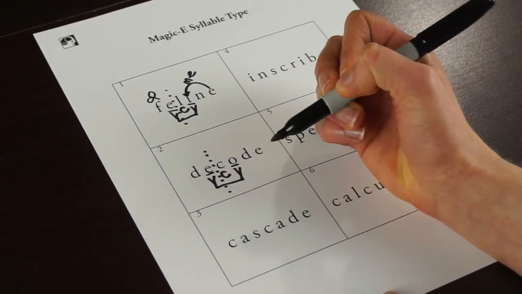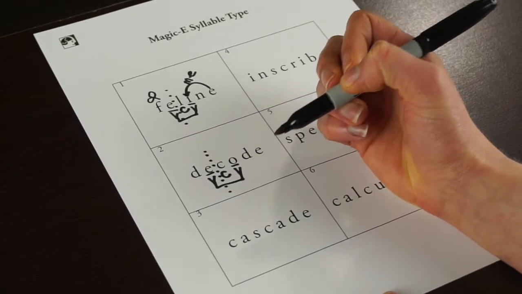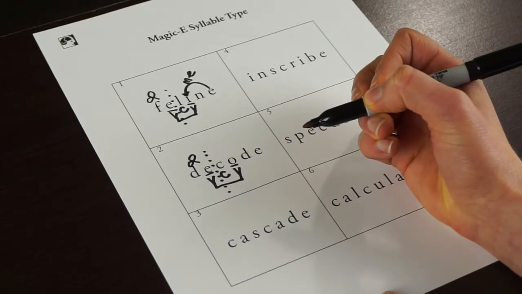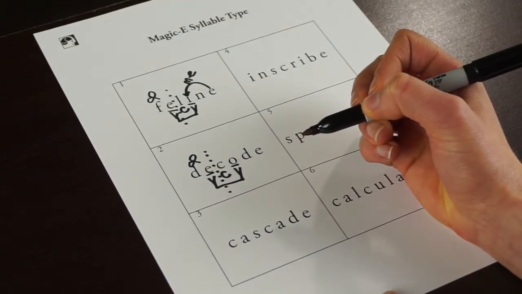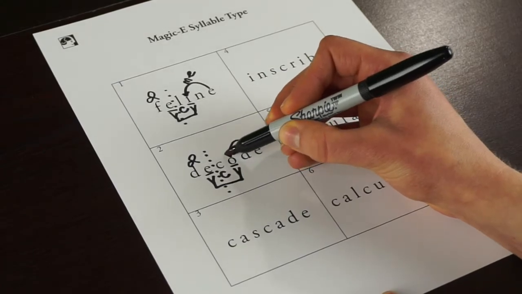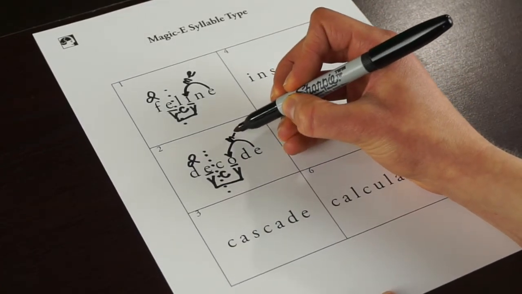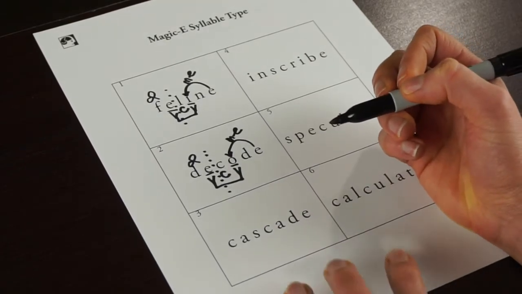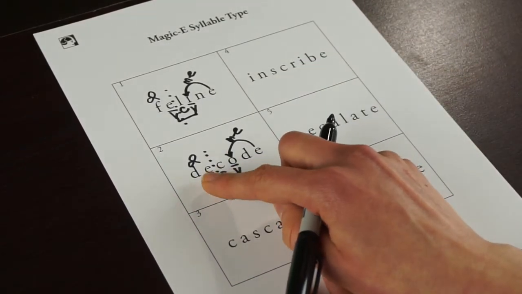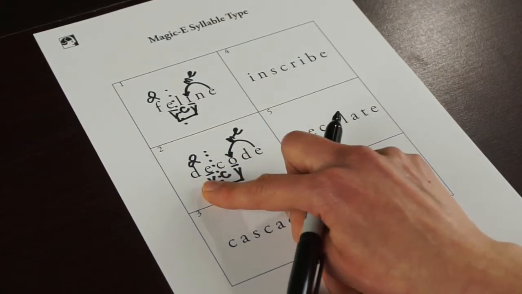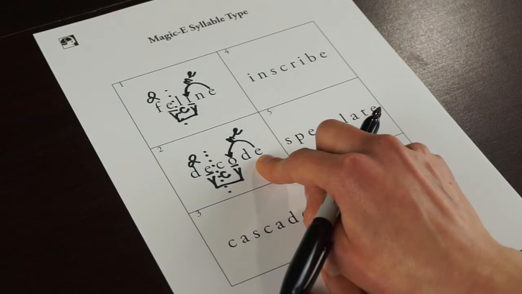Now we're ready to label our syllables. What type of syllable is our first syllable? Open. What type of syllable is the second syllable? It's a Magic E, so let's draw our arrow and label it with an M-E for Magic E. Now let's read our syllables. First syllable, de. Second syllable, code. Put it together, decode. Fantastic.